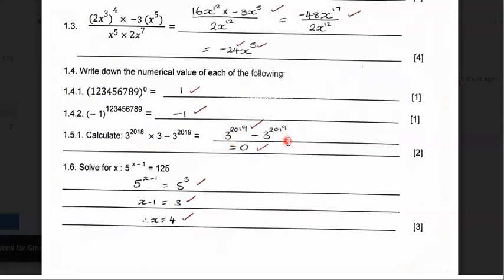And 3 to the power 2019 minus 3 to the power 2019 hence gives you 0. Same as saying 5 minus 5 gives you 0, x minus x gives you 0.